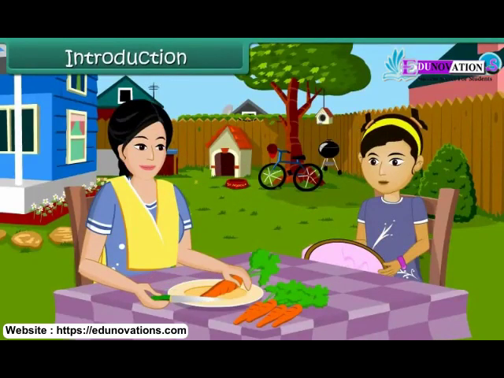Mom, have you seen my needle? I dropped it right now and I don't seem to find it. I need to finish my craft work.